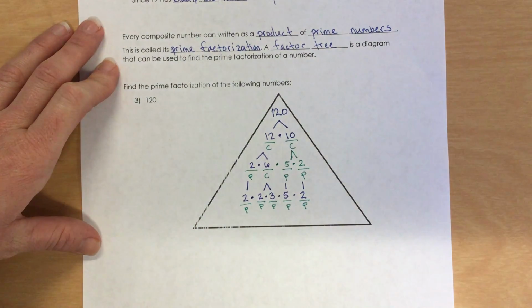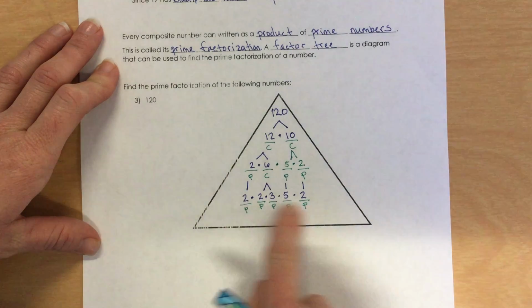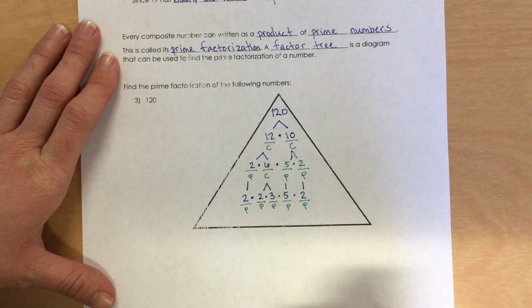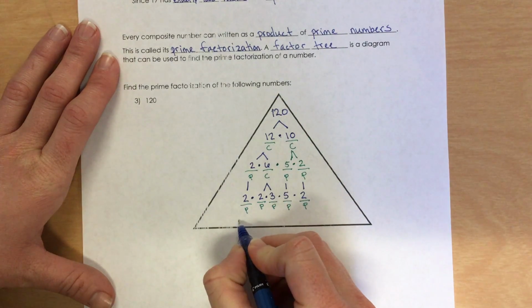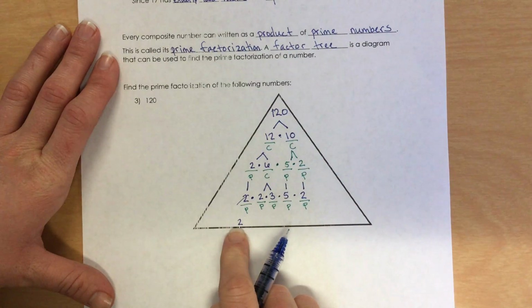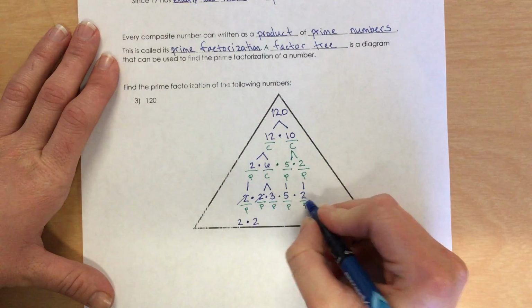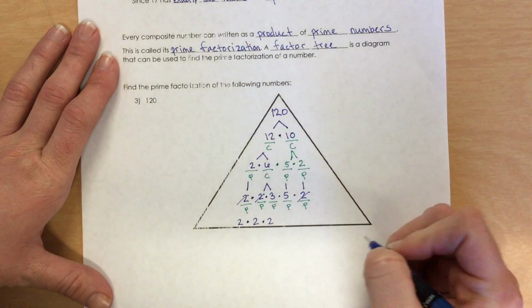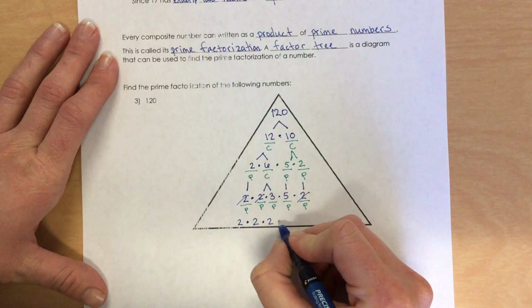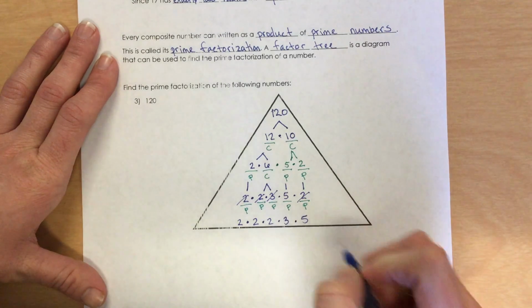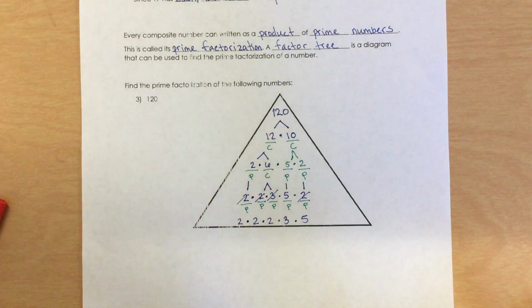My next step is I'm going to rewrite my prime factorization with all of the numbers that are the same next to each other, okay? Meaning I'm rewriting it to where I have all my 2's together. So 2 times 2. We have another 2. Then I have 1, 3. And I have 1, 5. Okay, and the reason we're doing that is because our last step is we're going to rewrite our equation using exponents.